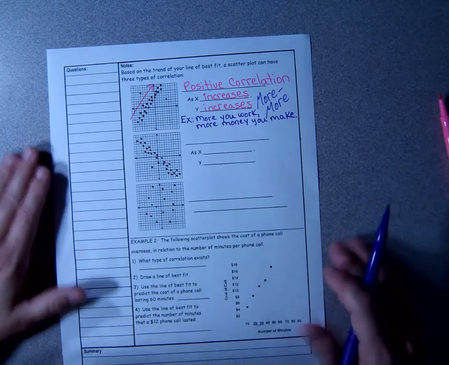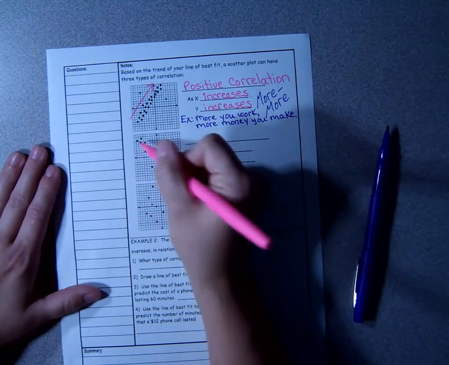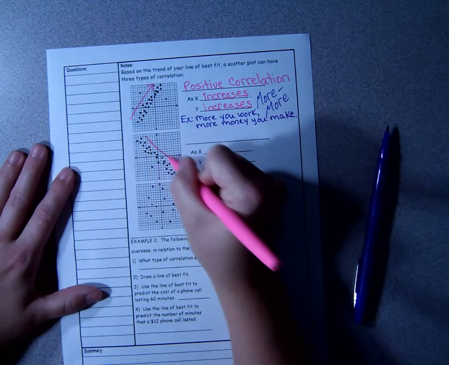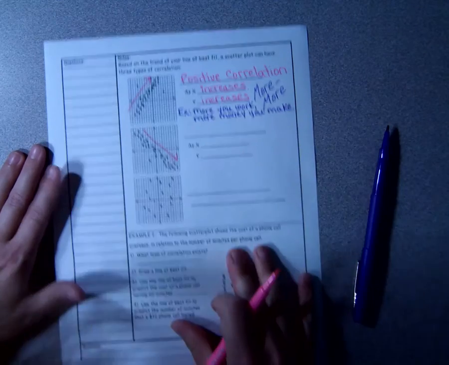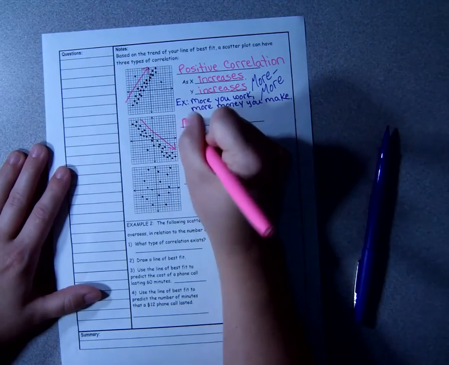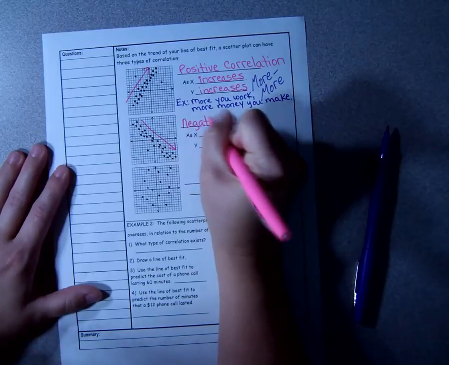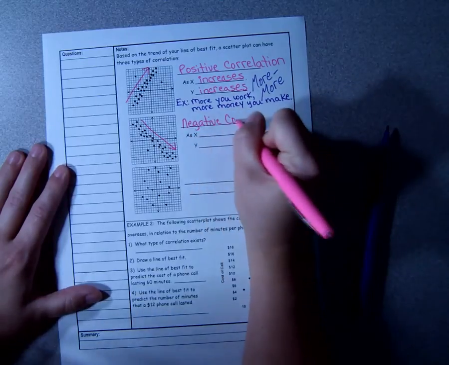Okay, this next picture. We see that the points look like they're having a trend of going downhill from left to right. So we call this negative correlation.